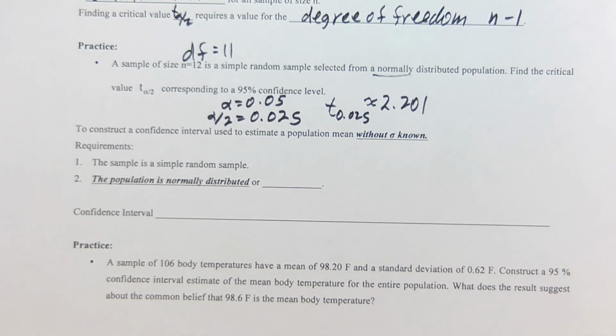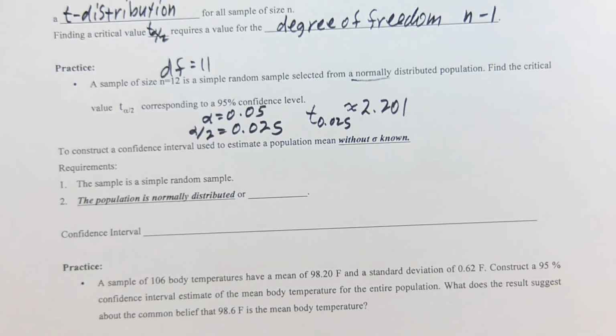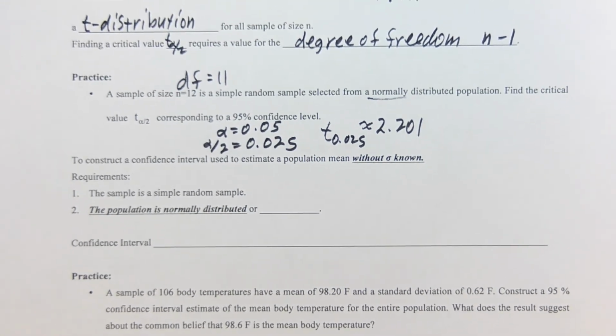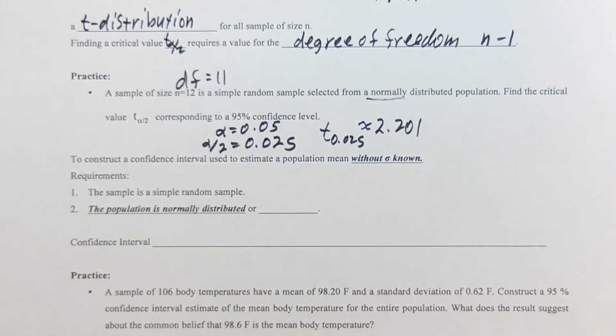So again, you'll use that table. There is a way to do it in some of the calculators. Some of them have what's called inverse t as a function. You're welcome to play around with that. You'll need to enter the degrees of freedom in there, but I'm going to use the table. That way everybody has access to it.